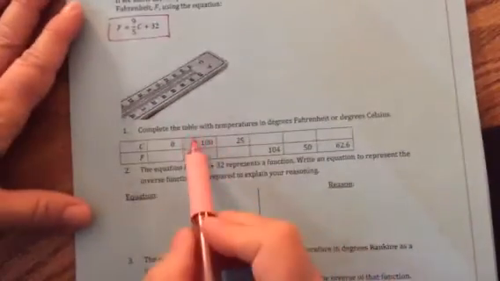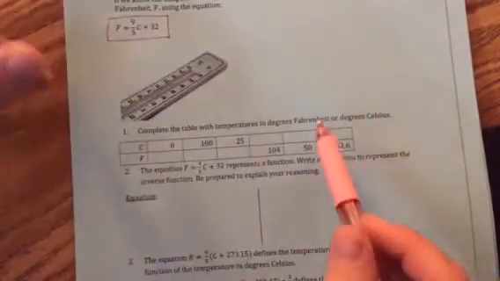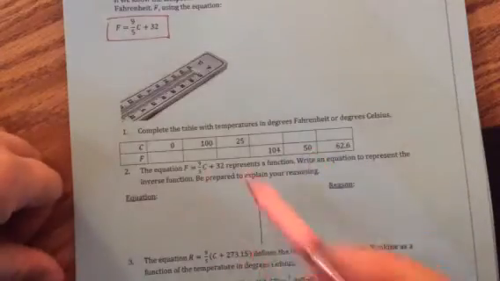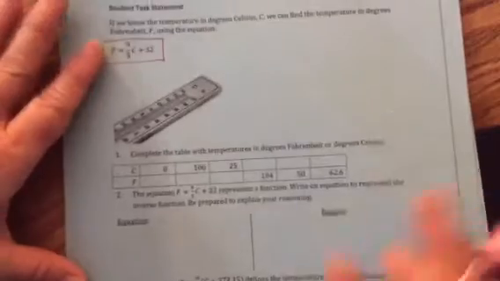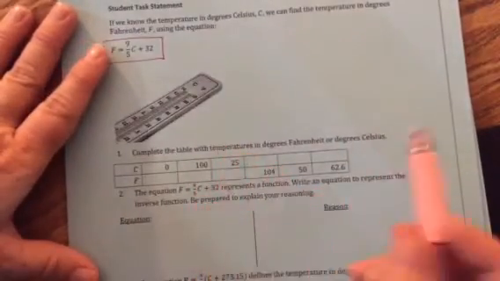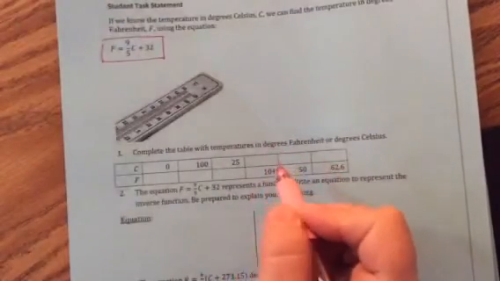So I need you to go ahead and complete this table with the temperatures in degrees Fahrenheit or Celsius, depending on which one it is. So go ahead and take a moment to figure out what each of those values are, and you may pause the video for that.